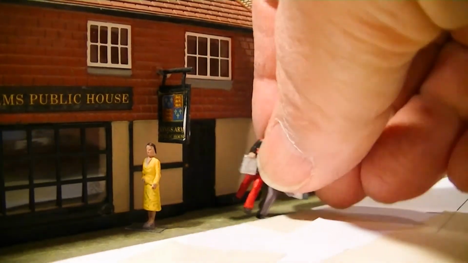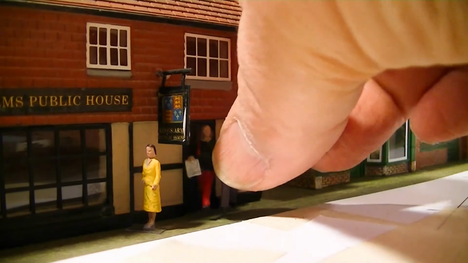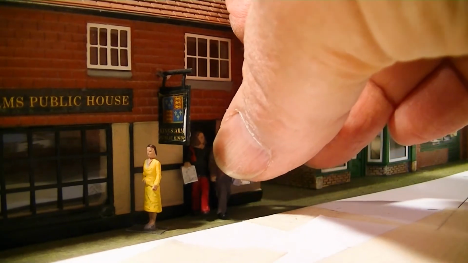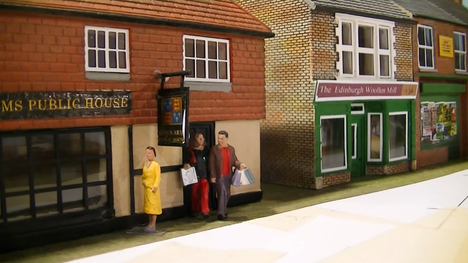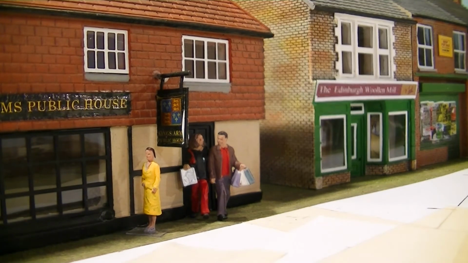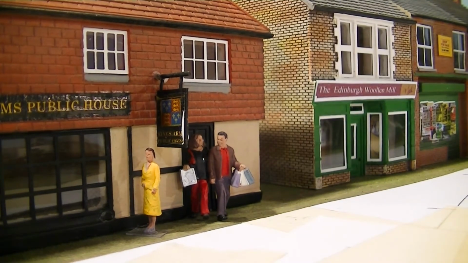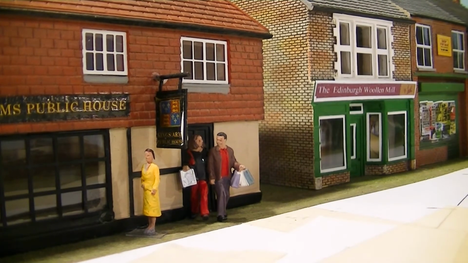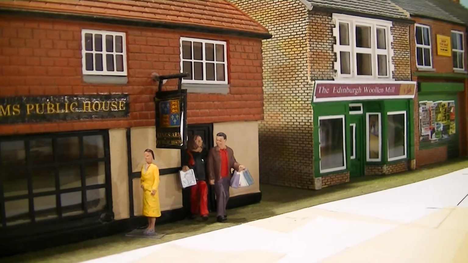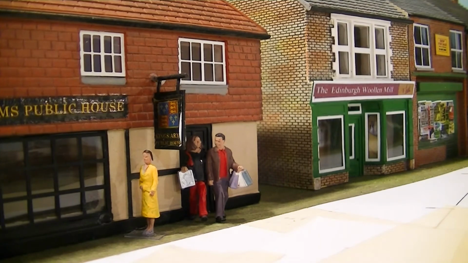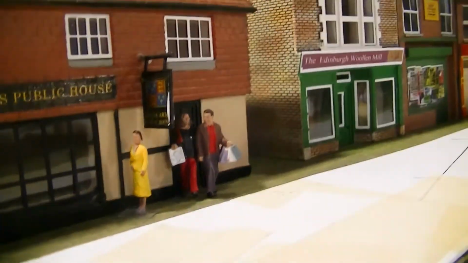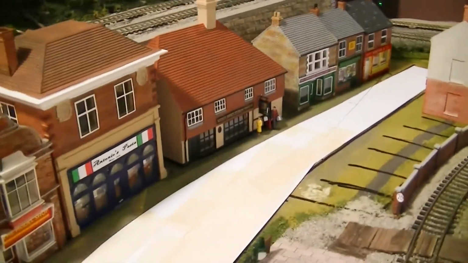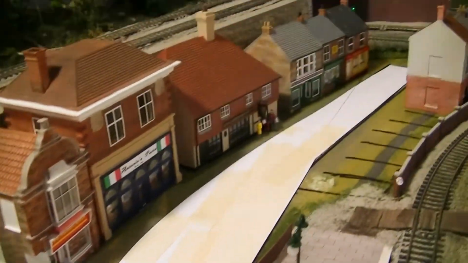It's pretty obvious the sign's too low, at least to my eye. So I'm going to have to raise it. Don't want to, because that involves drilling into the bricks, moving the sign up. Should have thought of that when I moved it the first time, but I didn't, so I'll have to fix it.